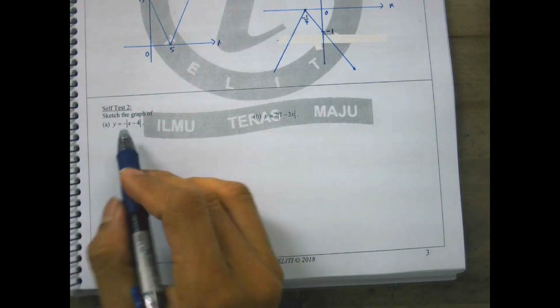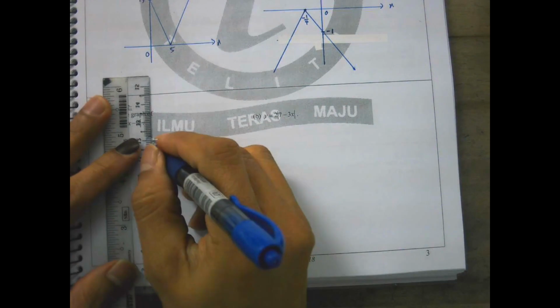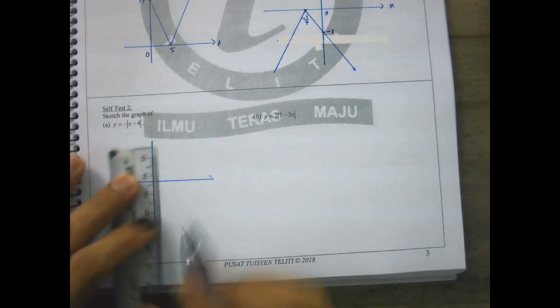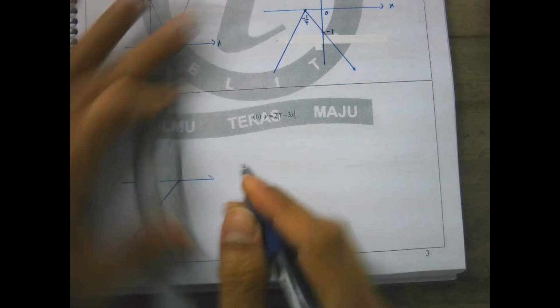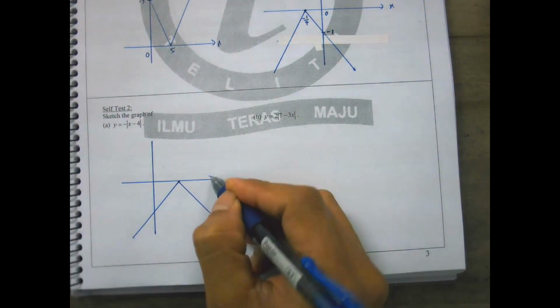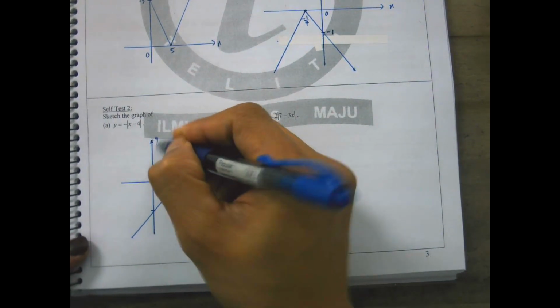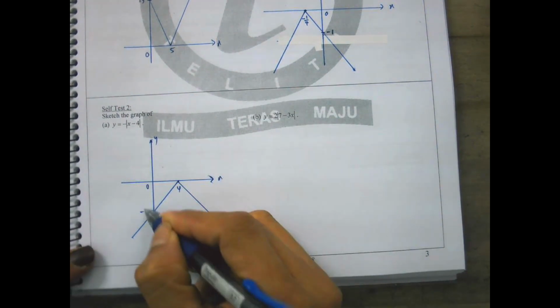So what do I do first? This one means shift to the right by 4, and it's upside down. So how do you find your y-intercept? At the y-axis, x is 0. So put 0 inside, and the answer is negative 4.